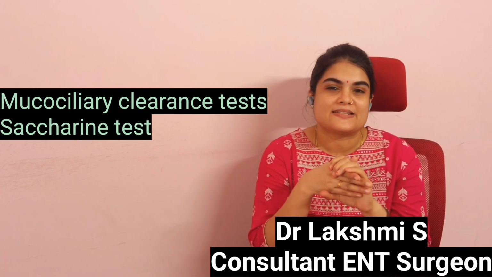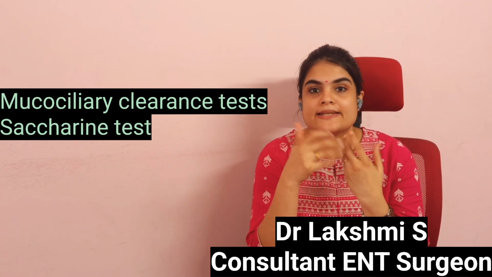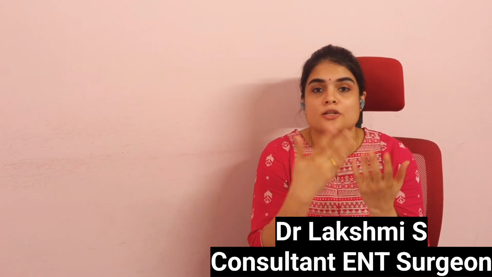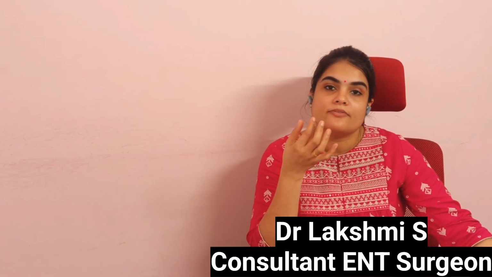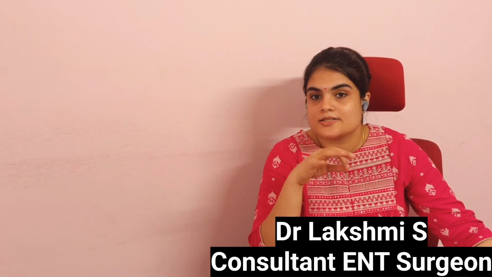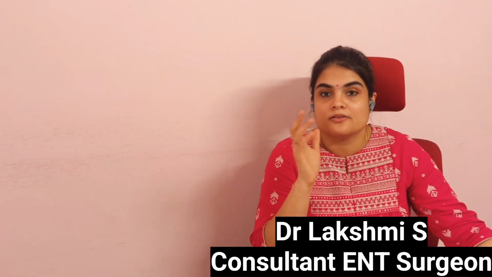We can do a saccharin test to assess the mucociliary clearance, whether the cilia are functioning or whether the squamous metaplasia has already happened. The mucociliary function will be reduced. The clearance time will be more than 1 hour in these patients.